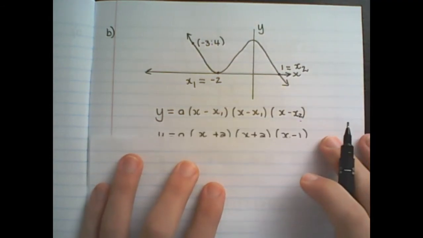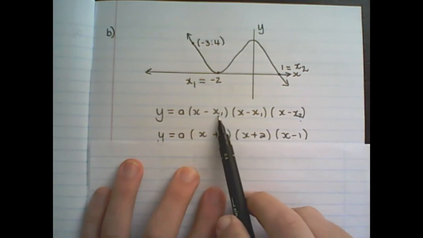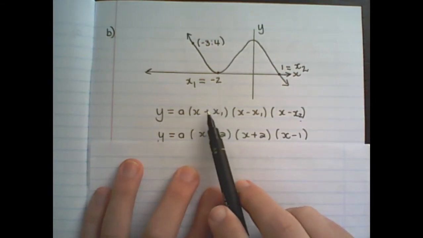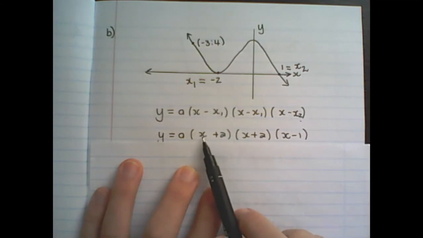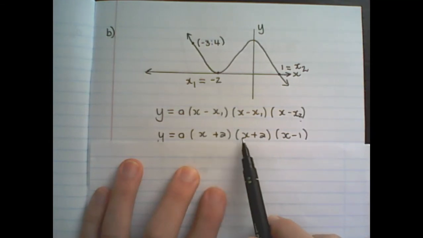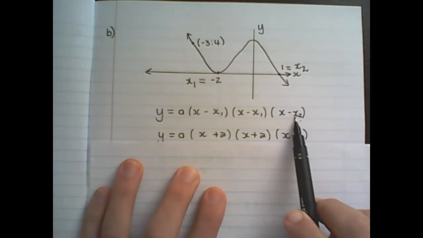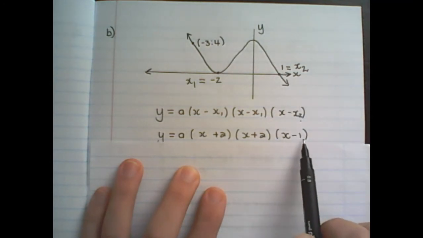So the first thing that I do is I substitute x1 with -2. So it's x minus -2, which becomes x plus 2. Same for the next bracket. And the last bracket, I have x minus 1, and that'll become x minus 1.